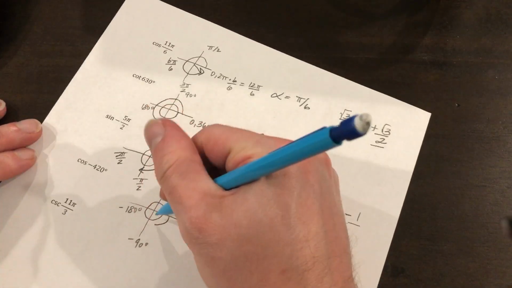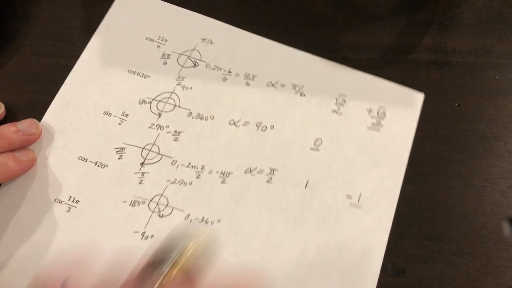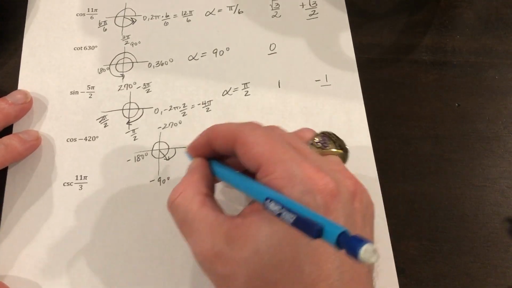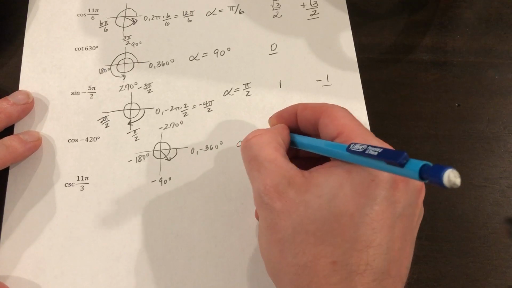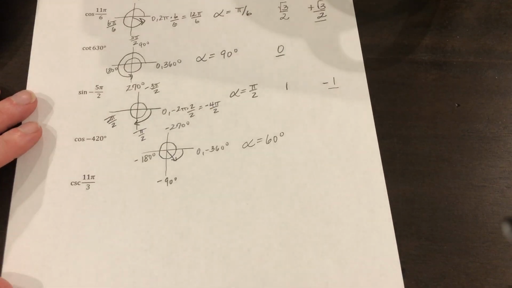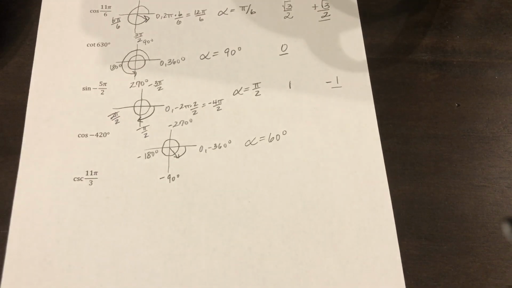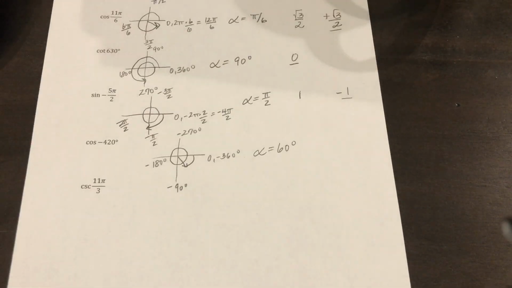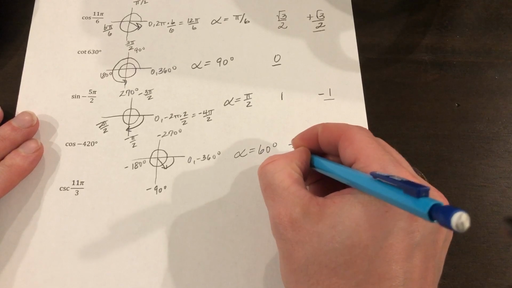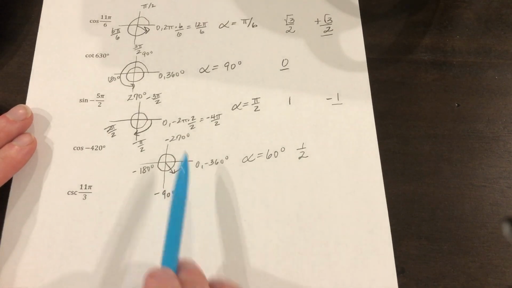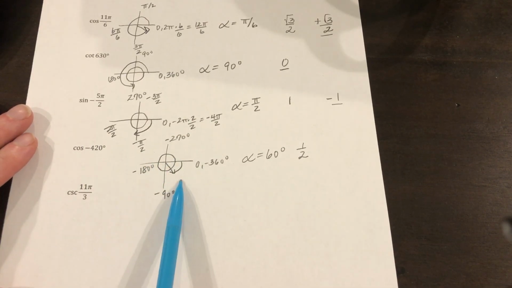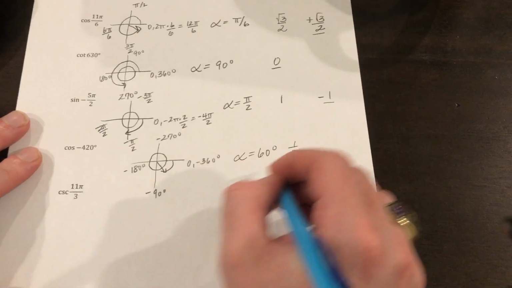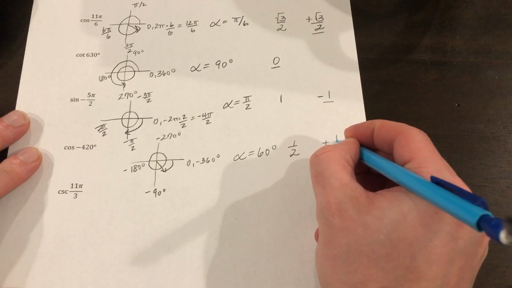So it'll look like that. We're 60 degrees away from the x-axis. So our reference angle is going to be 60 degrees. Cosine of 60 degrees, we go to our trig chart, is 1/2. Okay. And all students take calculus. We're in quadrant 4. Cosine is positive in quadrant 4, so it's going to be a positive 1/2.